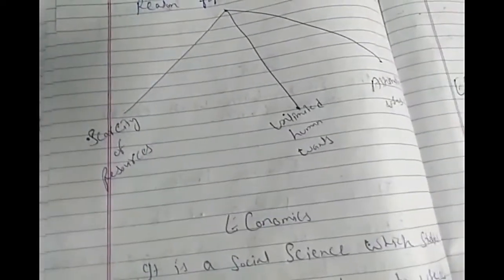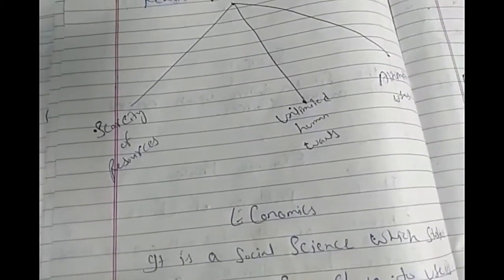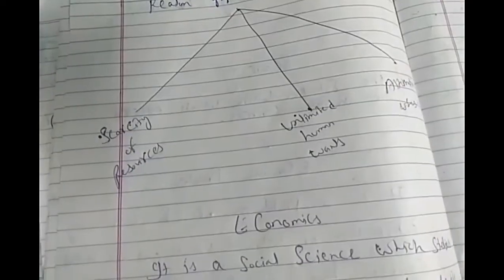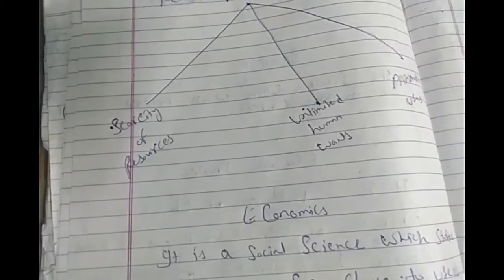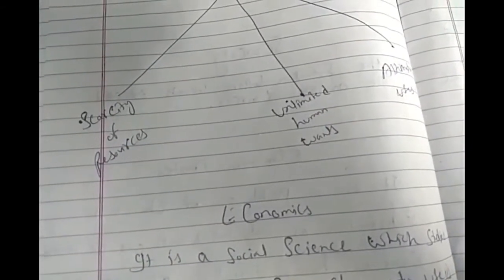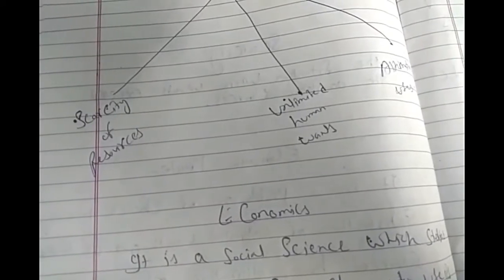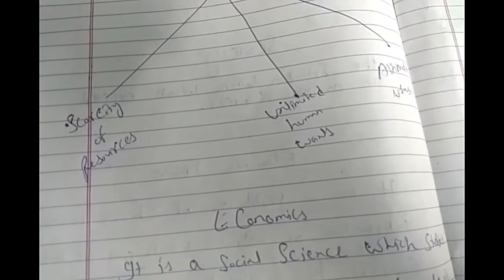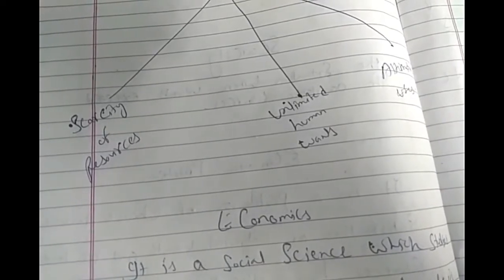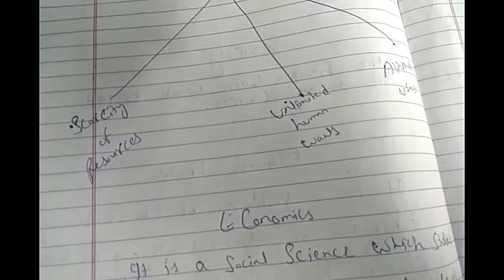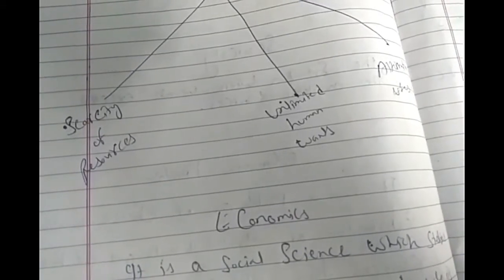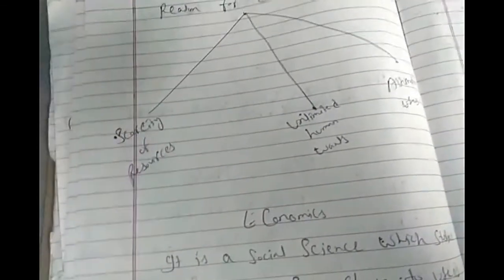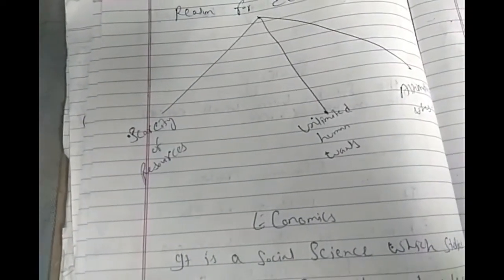Next, that is unlimited human wants. The problem of making choice also arises with the next reason, that is the human wants. As you know, human wants are unlimited. Once a want is satisfied, another arises among the individual, among the humans. Because we have limited resources, it is not possible to fulfill all wants of the customer. So we have to make choice which demand should be given preference by the individual for satisfying their needs and wants. That is clear.